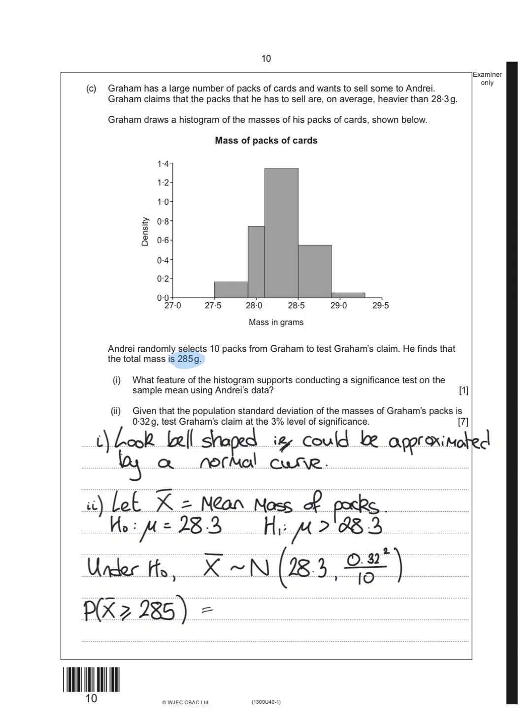My lower is now going to be, oh, no, it's 28.5, isn't it? I forgot we've got a sample of 10. So my lower now is going to be 28.5. My upper is 1 times 10 to the 99. My sigma is going to be 0.32 divided by root 10. And my mean is 28.3.